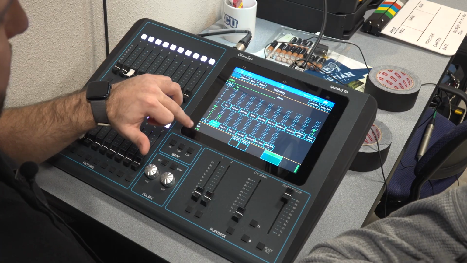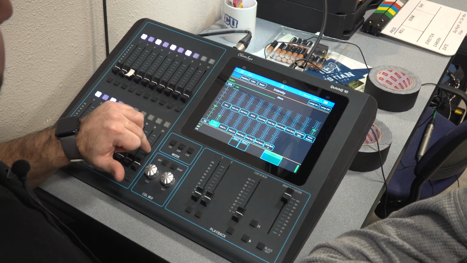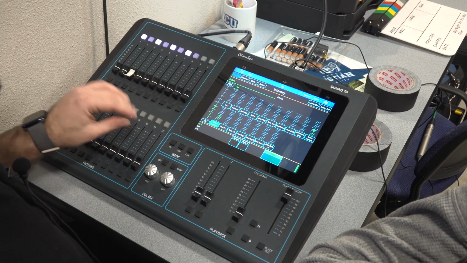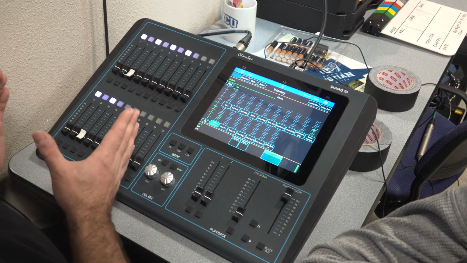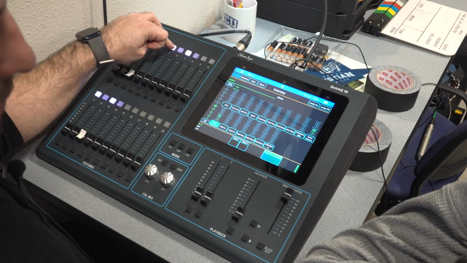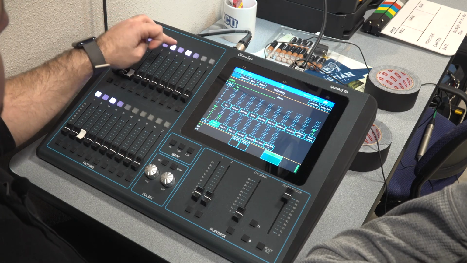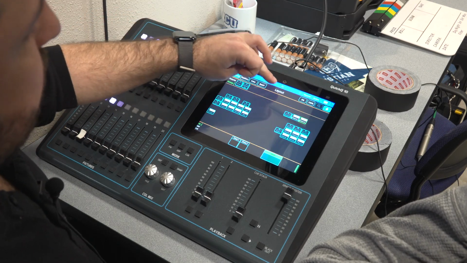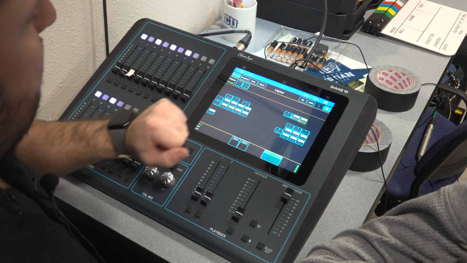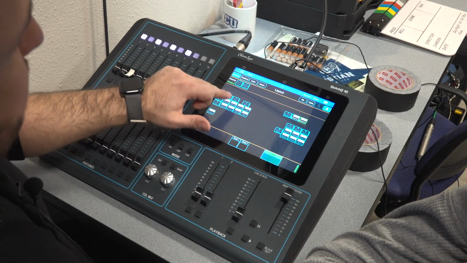If we move to fixture mode, my faders are now remapped to my fixtures. The challenge is we have 20 faders and they are mapped to the channel number. So that's why we go 1, 3, 5, 7. If we go to our layout view, we have 1, 3, 5, 7, and then 11 and 13.